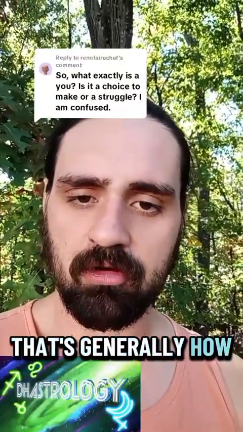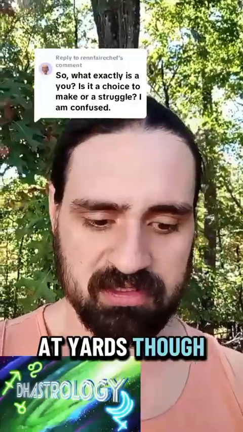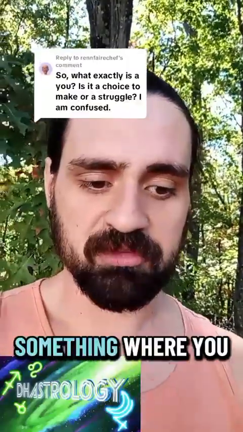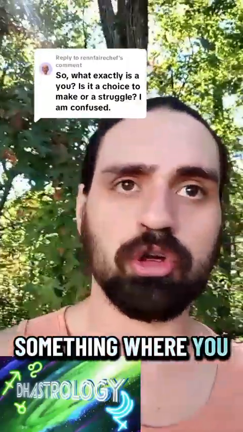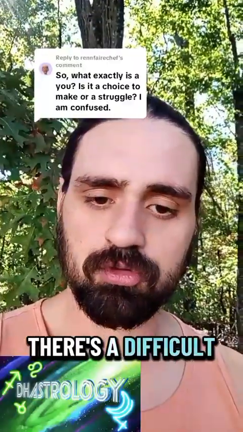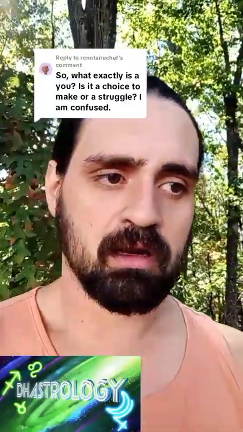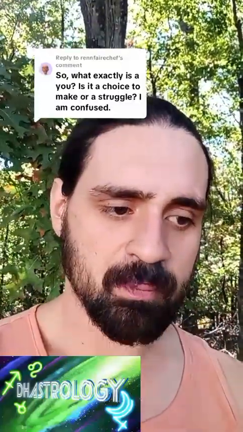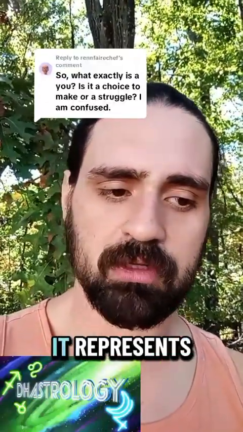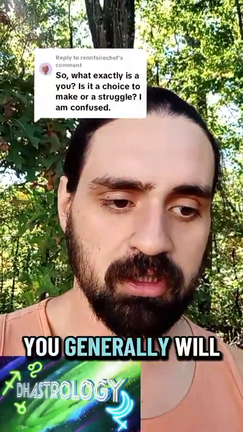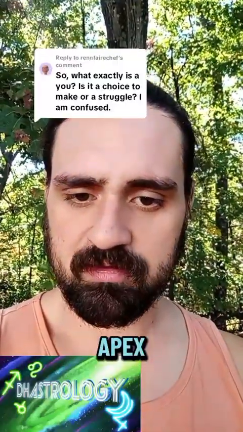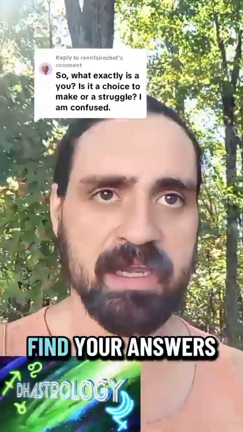That's generally how I look at yods, though: it comes down to a major decision, something where there is no right answer. There's a difficult choice that needs to be made. Now T squares and yods, they both are very interesting in that when you're looking at the conflict it represents, you generally will look at the opposition of the apex, and you can find your answers there.